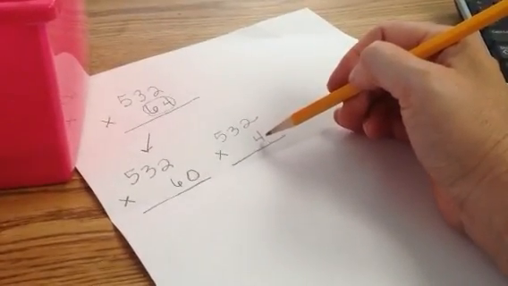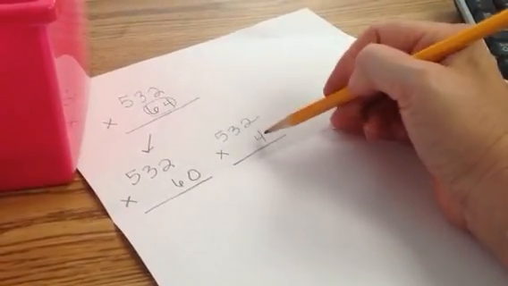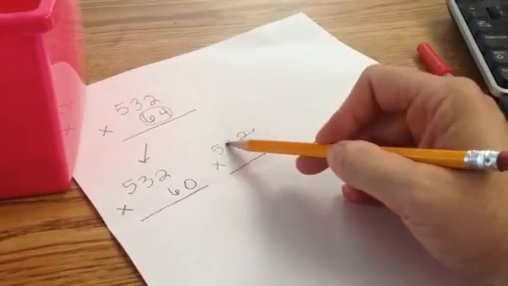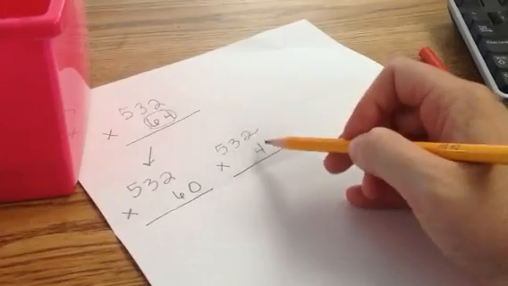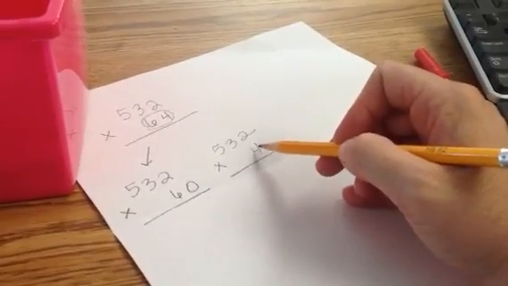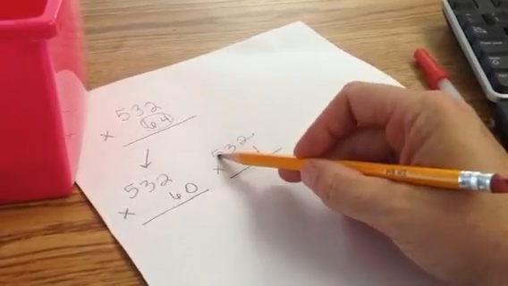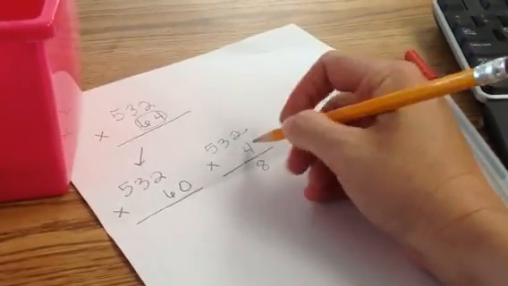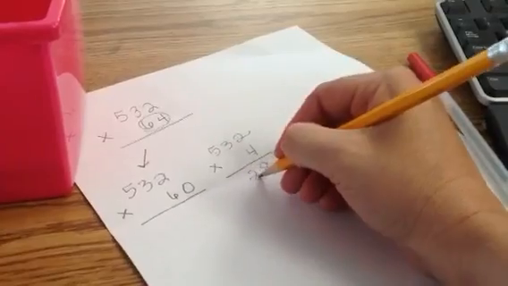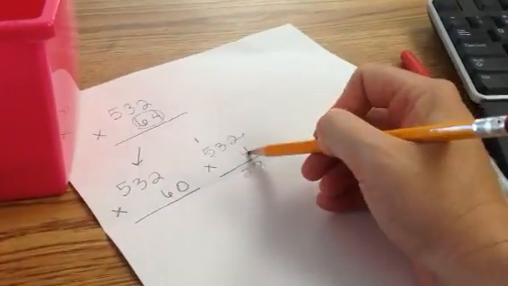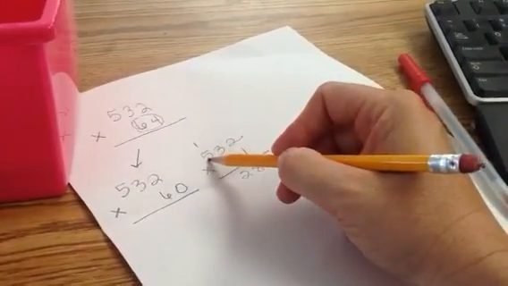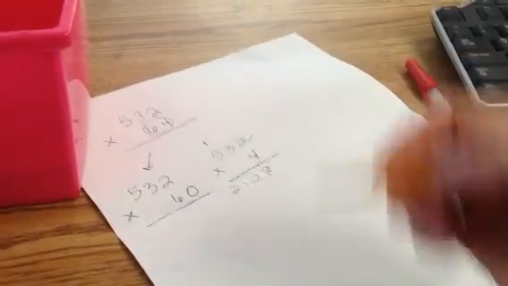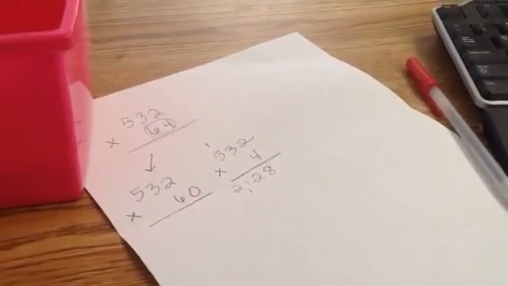With the 2-digit times 2-digit, we were starting with the 4 times 2, 4 times 3, and then we were done. But this time, we have to do one more step, and it's 4 times 5. Okay? So 4 times 2 is 8. 4 times 3 is 12. Carry the 1. 4 times 5 is 20. Plus 1 is 21. That's a partial product.